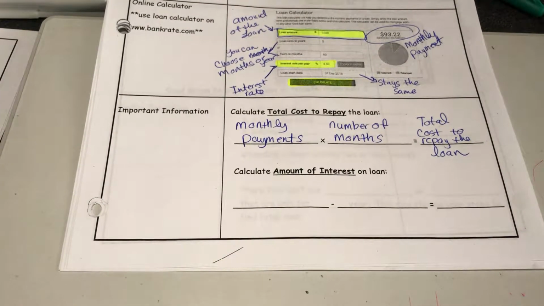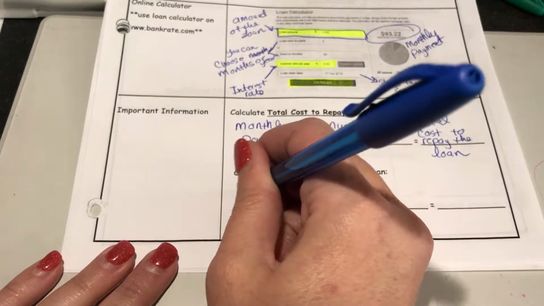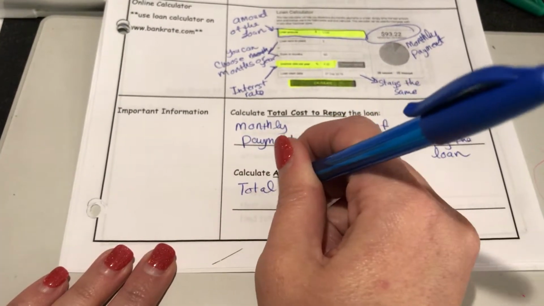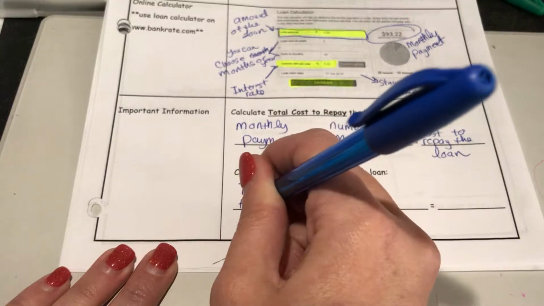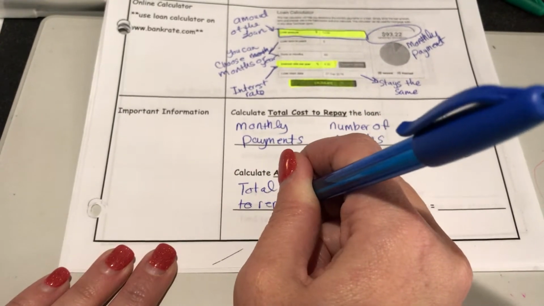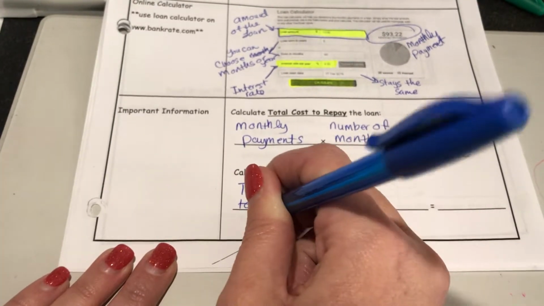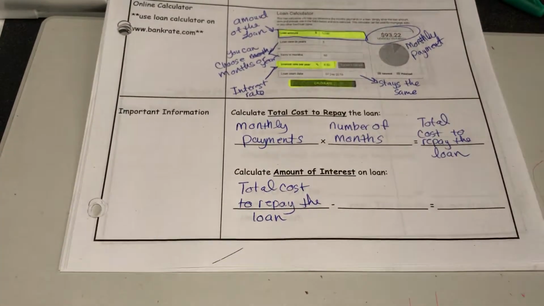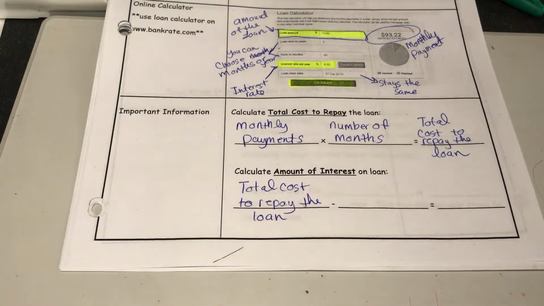Okay. To calculate the amount of interest on a loan, what you're going to do is you're going to take your total cost to repay the loan. And what do you think you're going to subtract out of your total amount just to get interest?